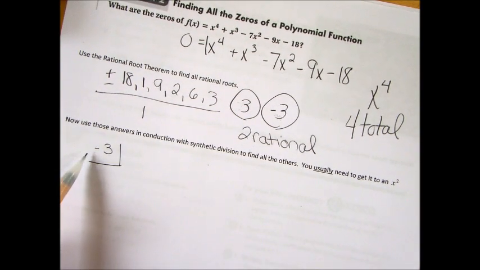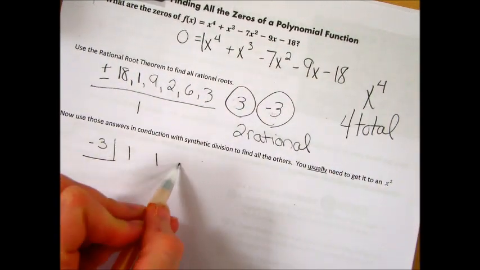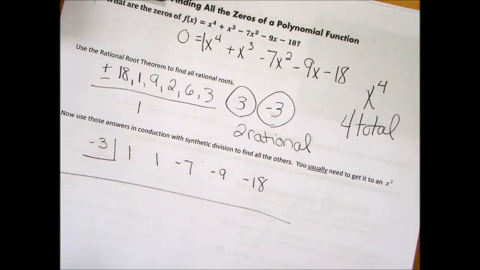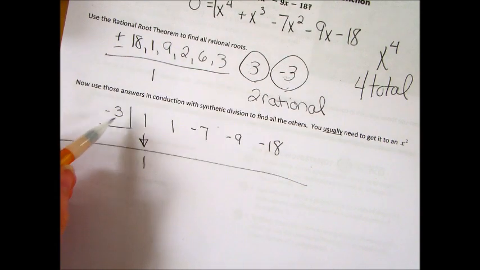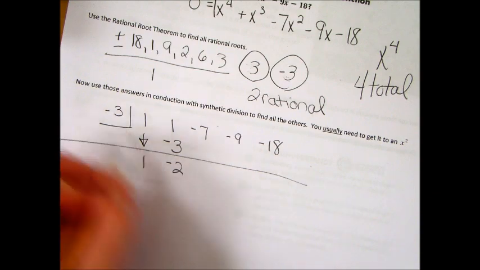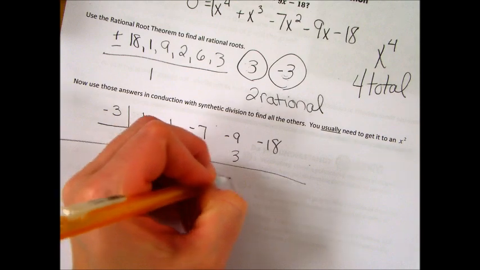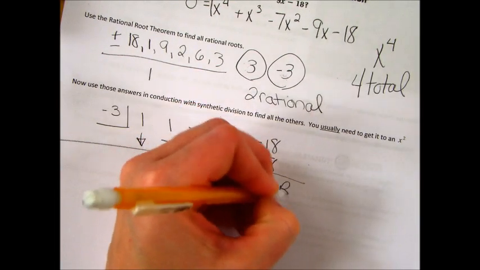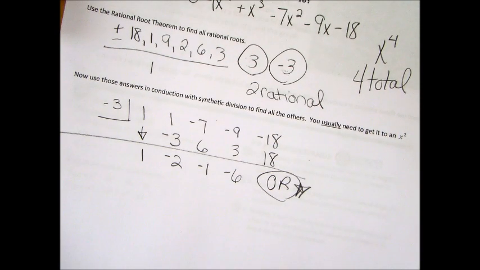Negative 3 goes in the little box. All your coefficients go beside it: 1, 1, negative 7, negative 9, negative 18. And drop down the first one. Multiply negative 3 and 1 to get negative 3. Add negative 2. Multiply 6, add negative 1, multiply 3, add negative 6, multiply 18, add 0. Be happy, you wanted a remainder of 0. At least I have a lot more room this time than I did on the front page.